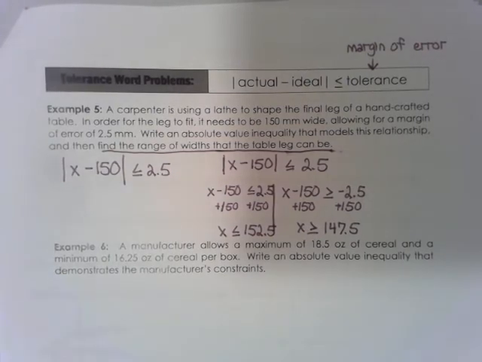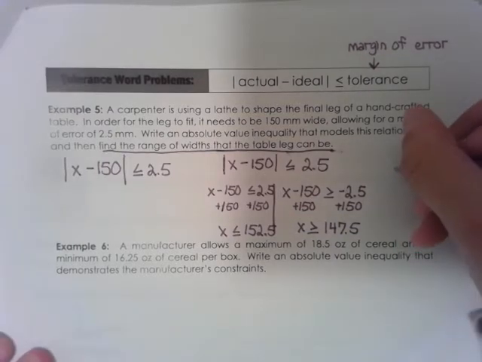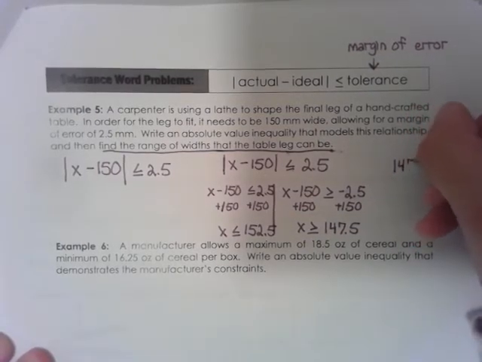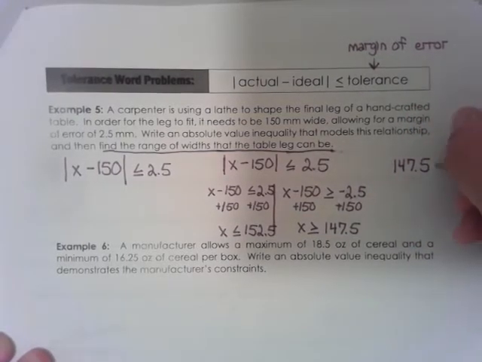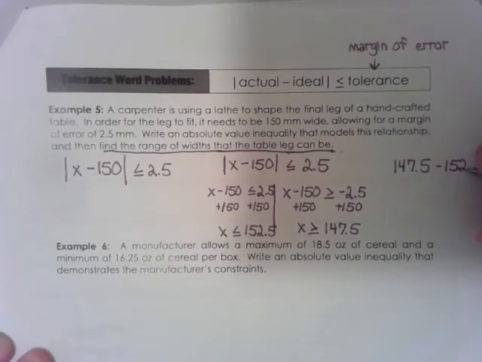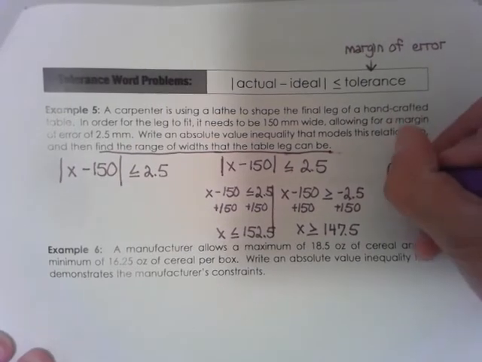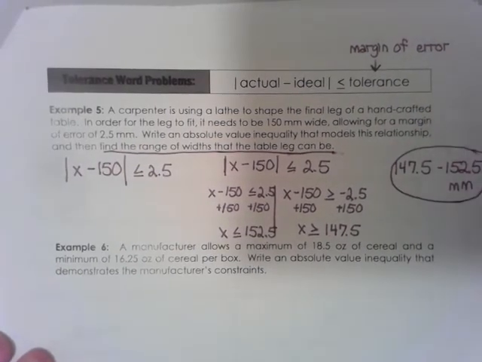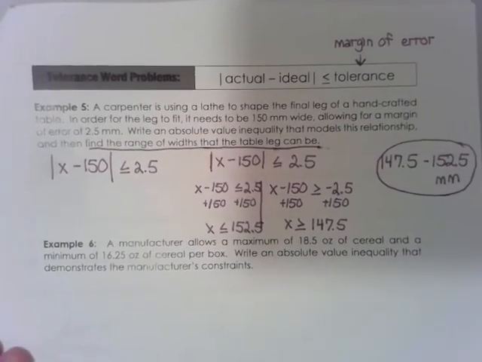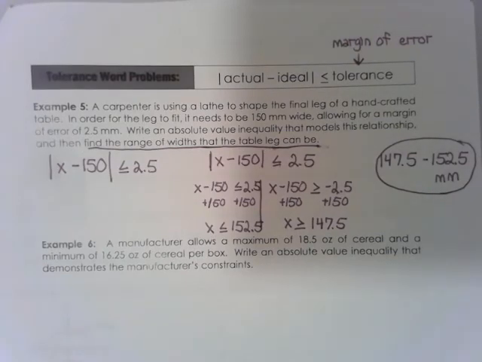It asks the range of the widths that the table leg can be. So the table leg can be anywhere from 147.5 to 152.5 millimeters. This is where these absolute value equations and inequalities come into play.